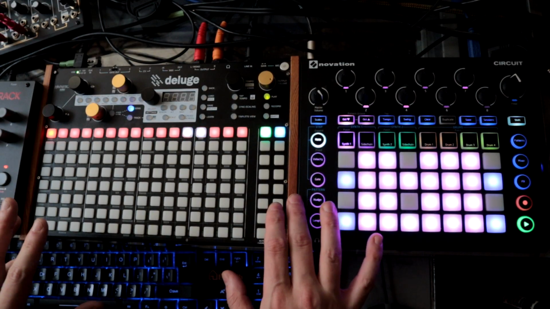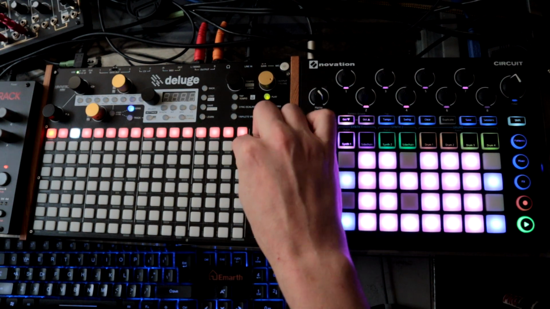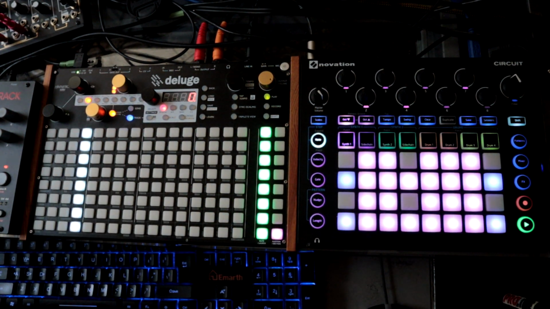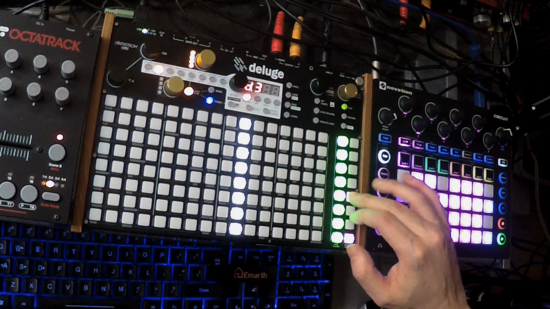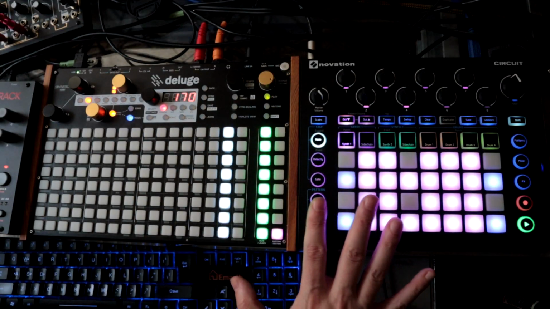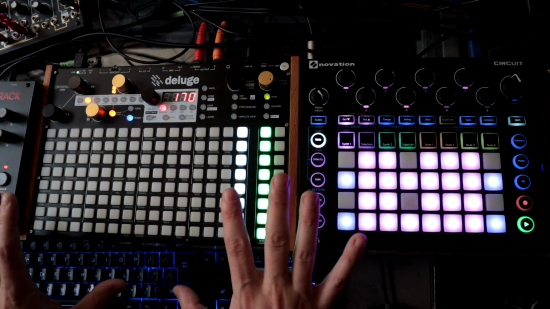So what we're going to do is start a new synth track. We're in Song View. We're going to open up a new track, hold down Shift, press Synth, and now we can hear what it sounds like. And what we want to do now is learn it. So the way to learn things.